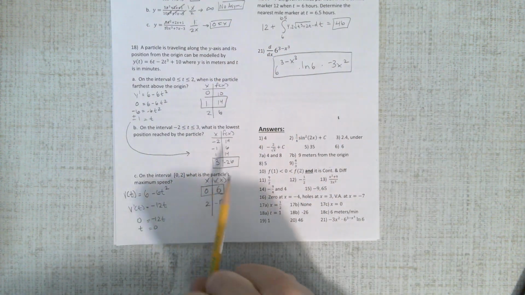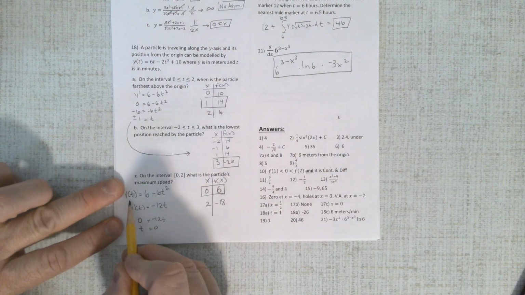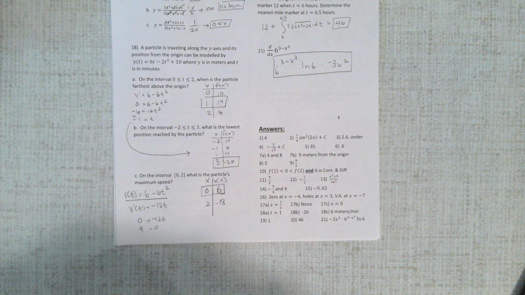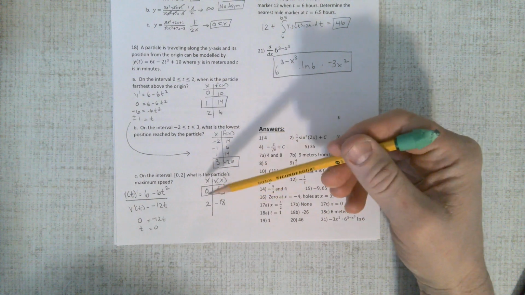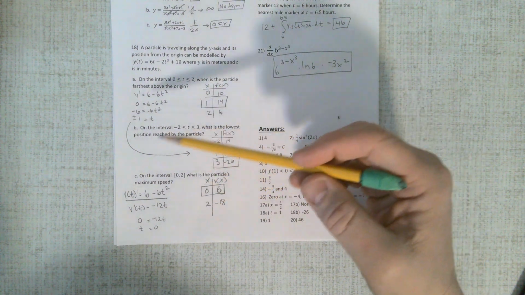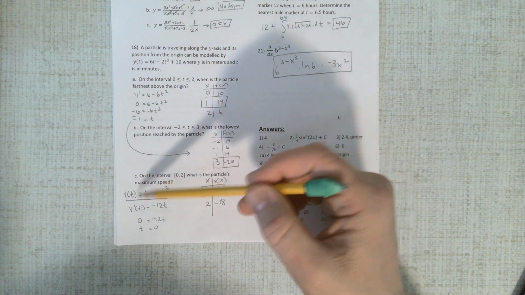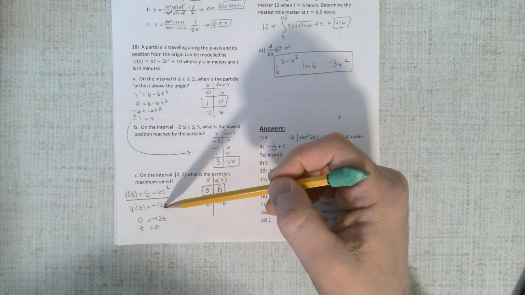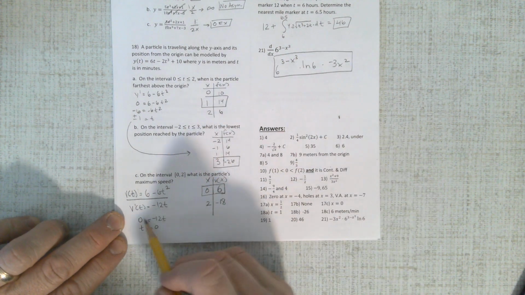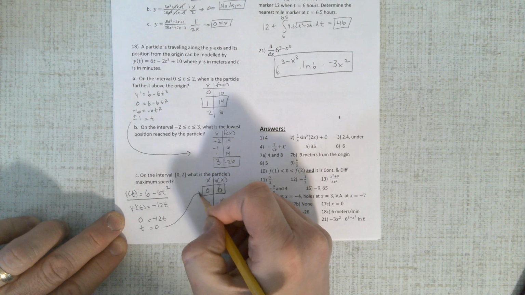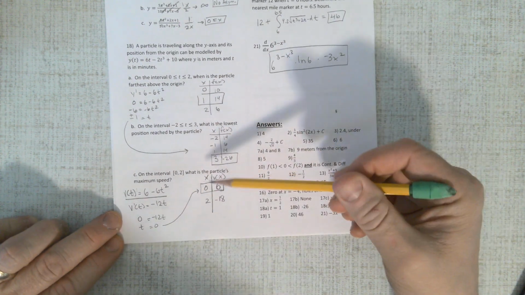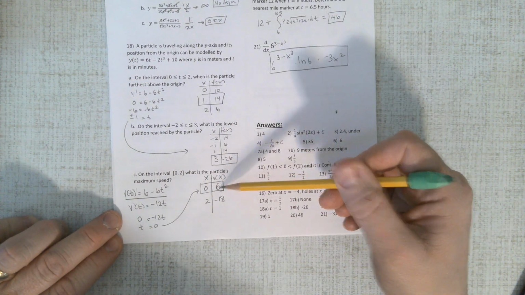What's the particle's maximum speed? Well, speed is this function. So I want to do the same thing from 0 to 2, but what I want to do is take the derivative of this function to find my critical points. And the critical point here is just 0, which is already an endpoint. Plug them in, maximum speed on that interval.